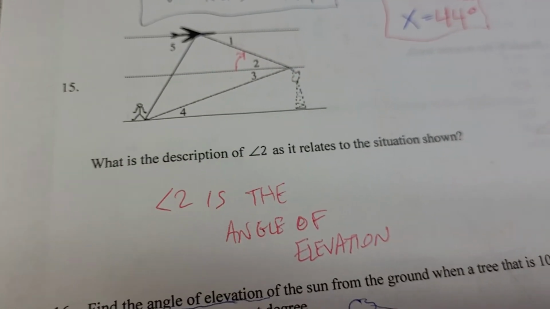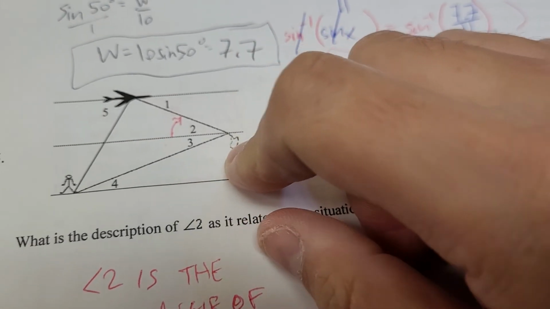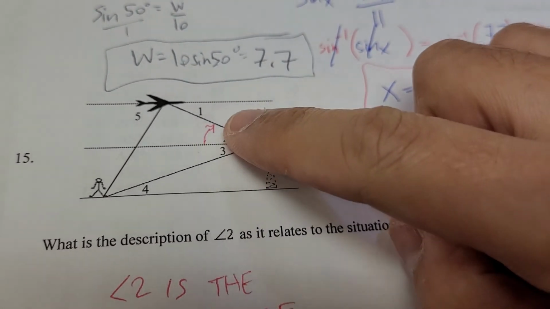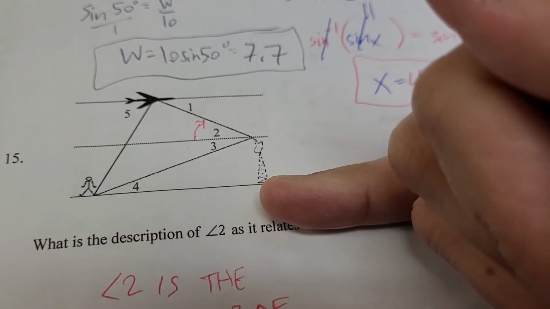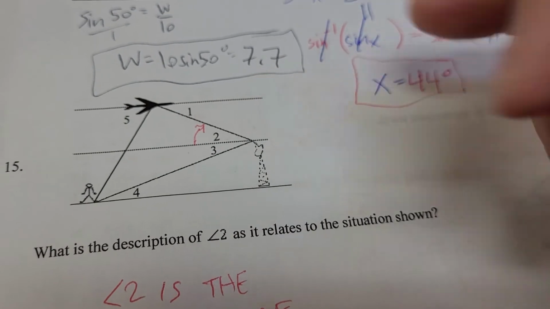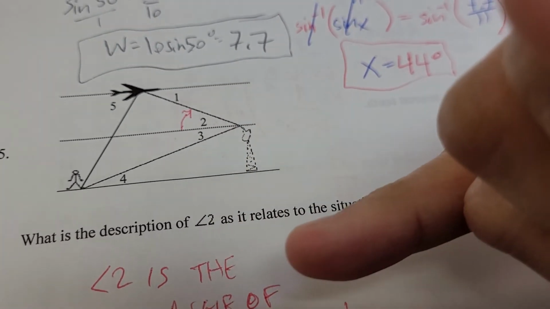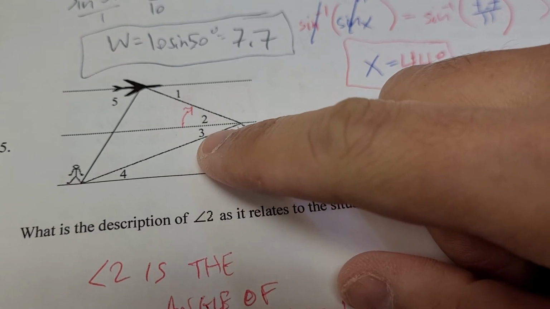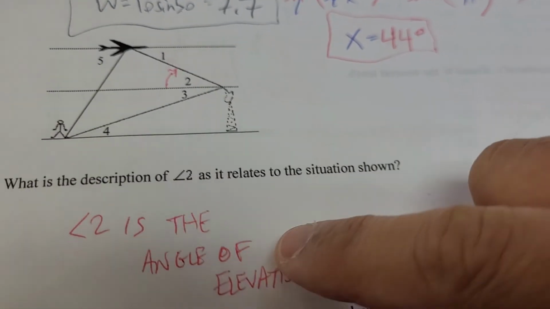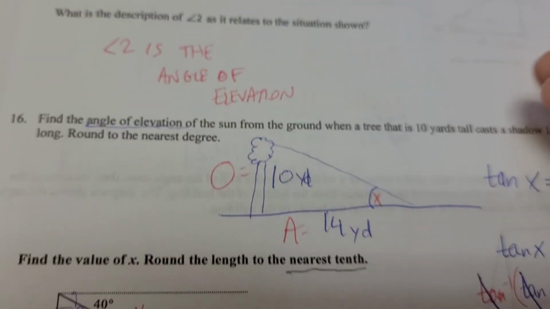Okay. Anyway, number 15. So we have this over here. Just going through this super quick. When you're talking about what kind of angle this is, from your horizontal, from your straight, if you're looking up like you are here, that is your angle of elevation. If we were looking down like on angle 3, that would be an angle of depression. Okay. Question is, what is your description of 2? And that would just be that angle 2 is your angle of elevation.